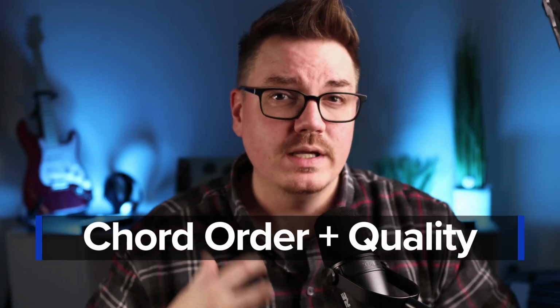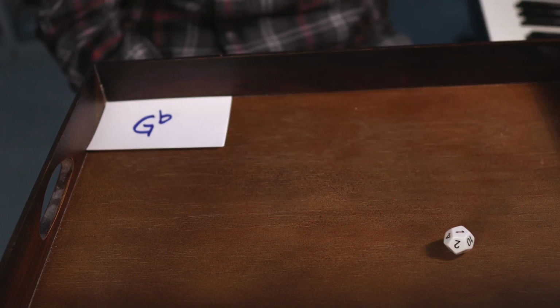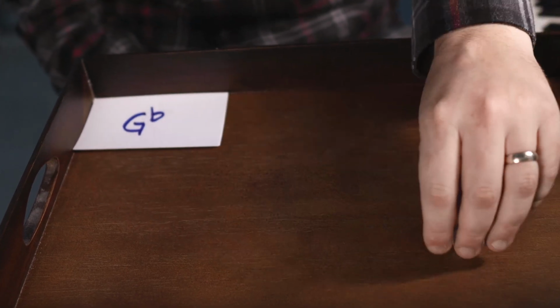So here's how this works. The dice are picking the root notes of our chords, but we get to determine what order we're going to put these chords in and what kind of chord they're going to be. They can be major, minor, dominant, etc. So 1 is a C.